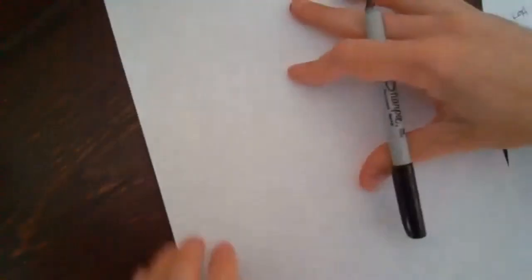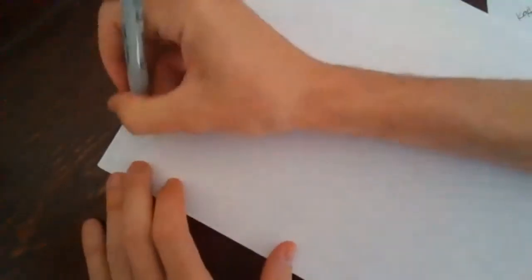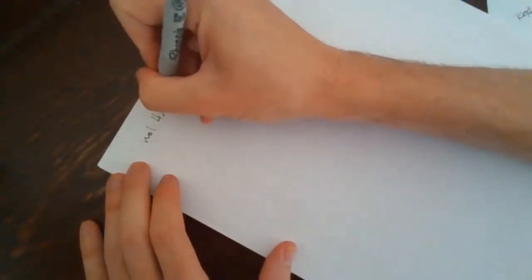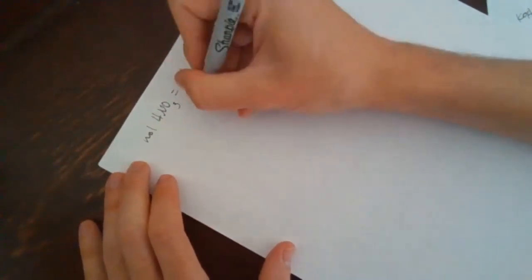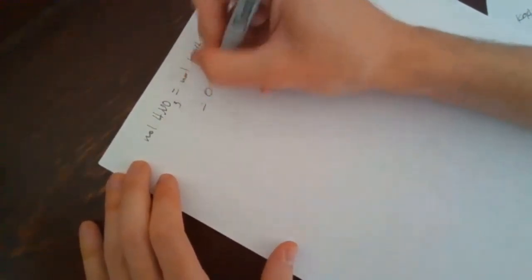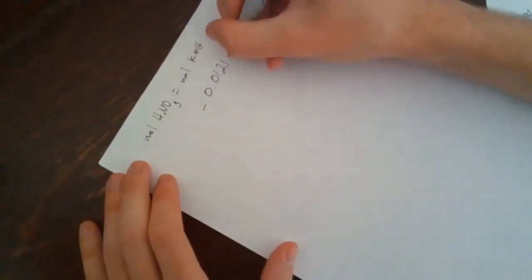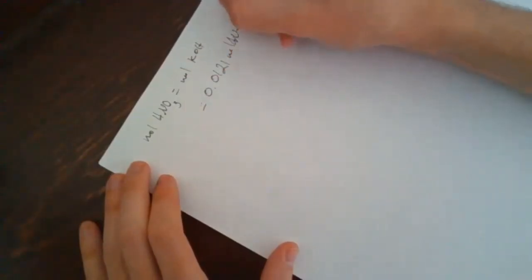So we can take that now based on our equivalence. We think that the moles of HNO3 that was initially in the flask is going to be equal to the moles of KOH that we just added. So that would be just the exact same number, 0.0121 moles of HNO3 in there.